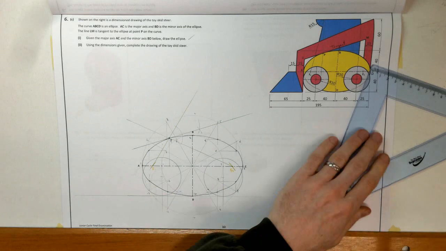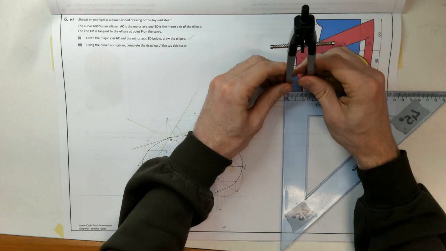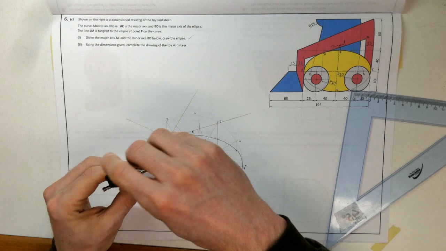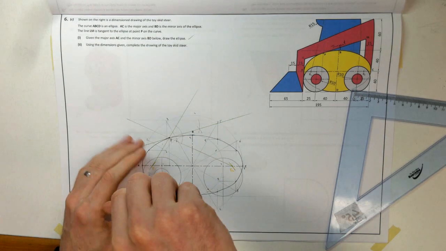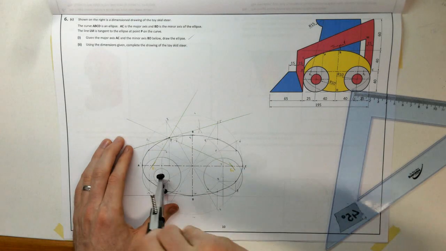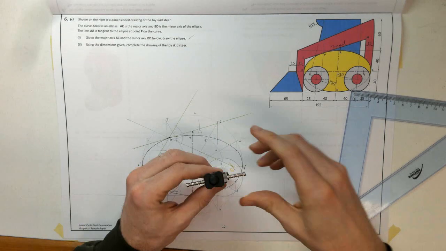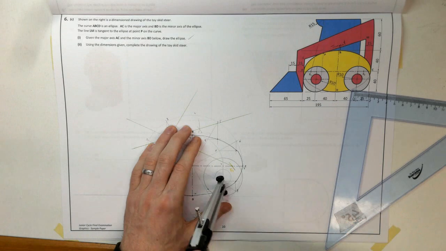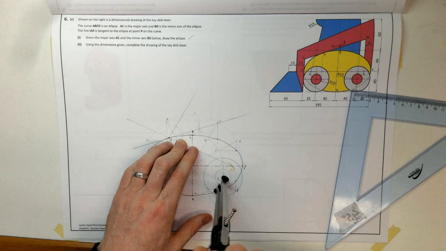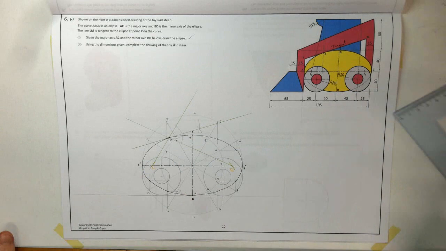Okay, so there are my two wheels, and then the internal rim of the wheel is 10 millimeters. So compass set to 10, using the same center as I just used. And same over here. Okay, there are my wheels.